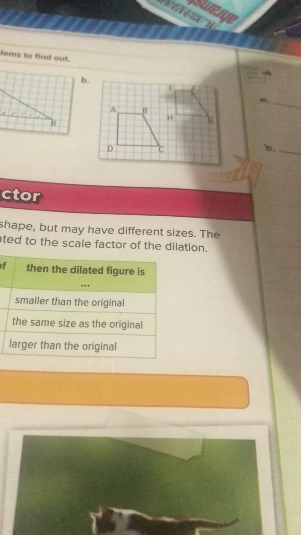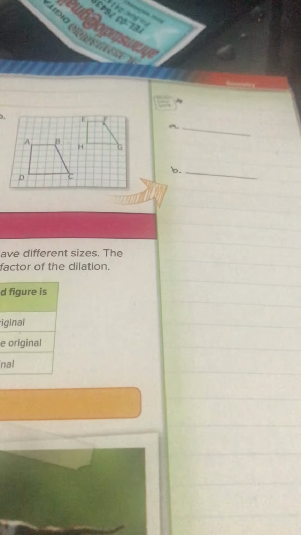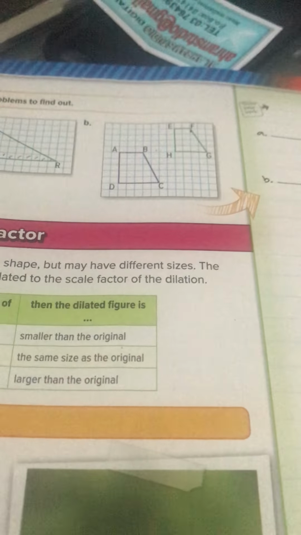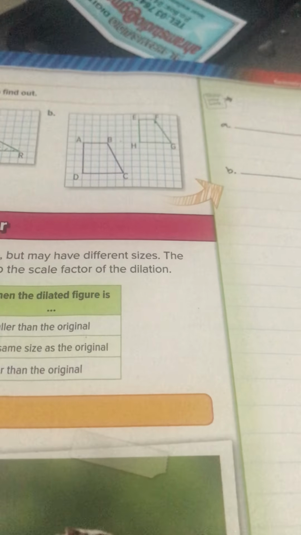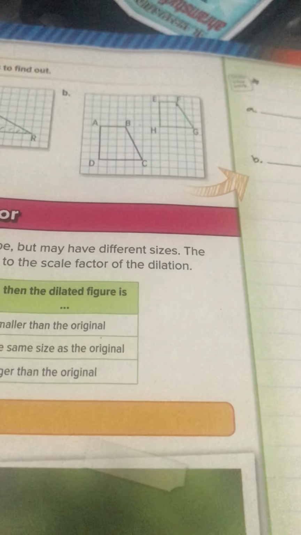Okay? And then DA with HE. I'm only going to do 3 sides. I'm going to avoid the diagonal side. I'm going to check these 3 sides. Okay? Alright, so let's see. Our next step, this is our first shape. So pre-image, this is our image.